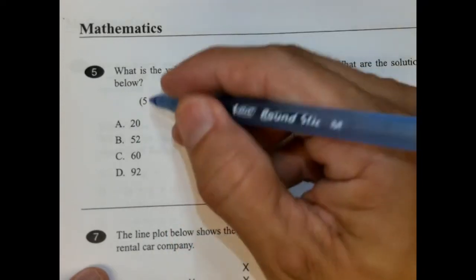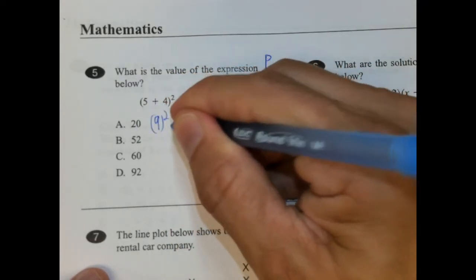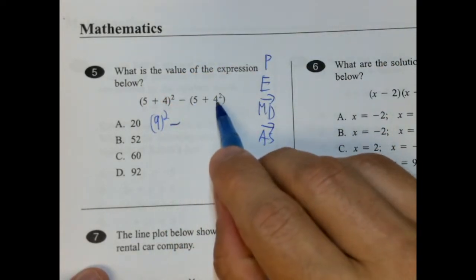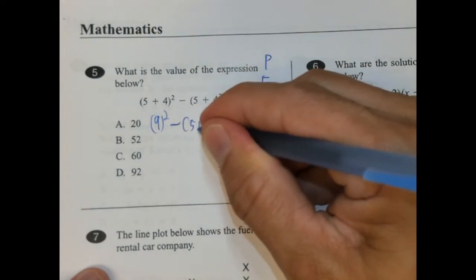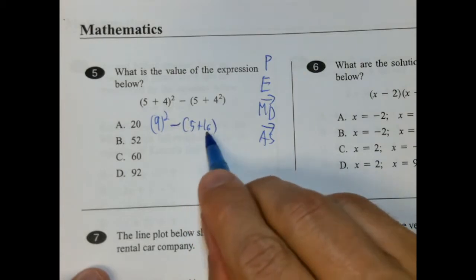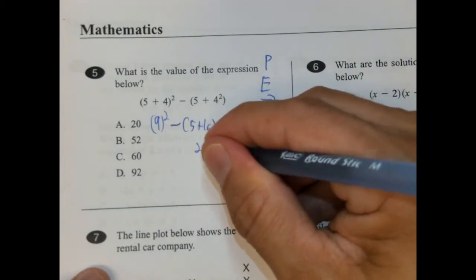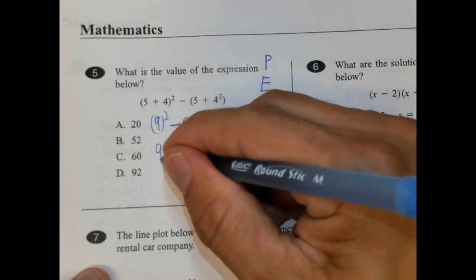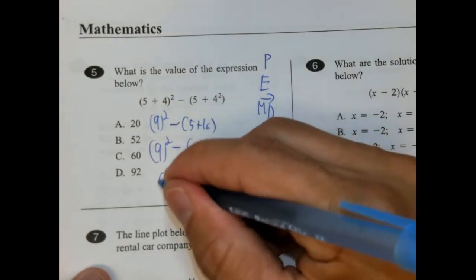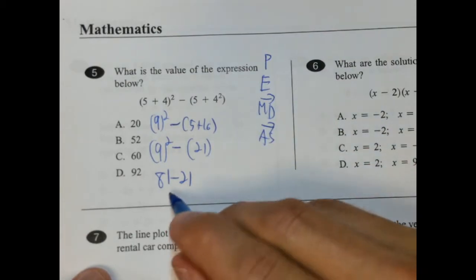So 5 plus 4 is 9 squared. We have working parentheses here, and exponents come first, so 4 times itself is 16. So 5 plus 16, and then 5 plus 16 is 21. And let's see, 9 squared is going to be 81. And that's going to be 60.